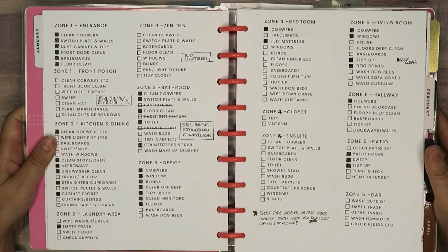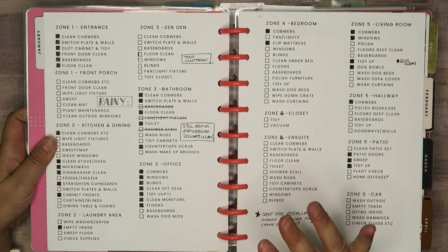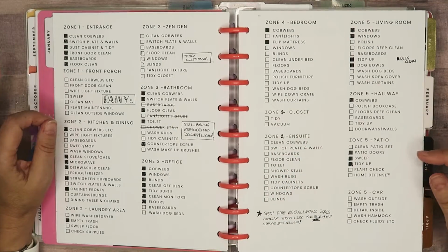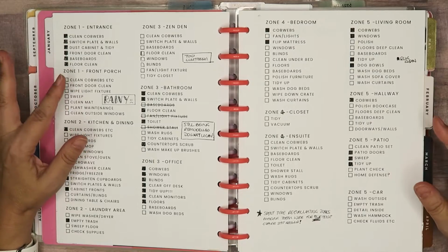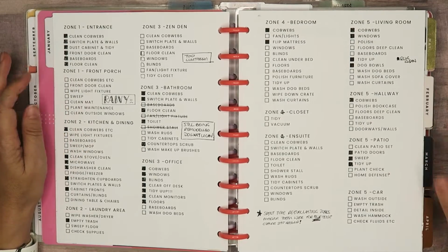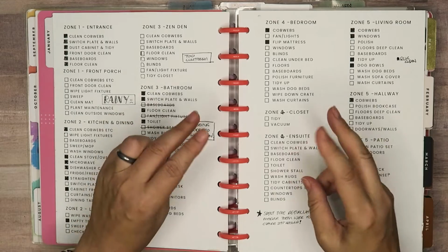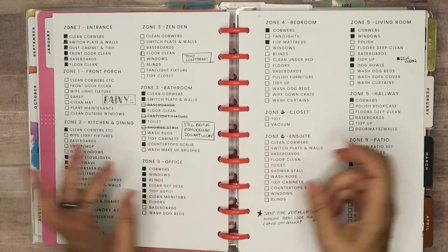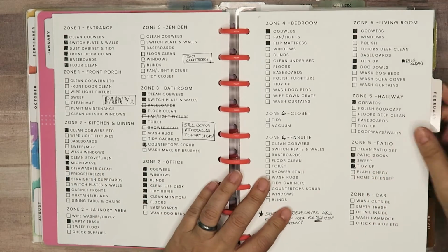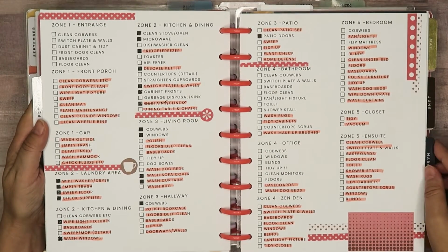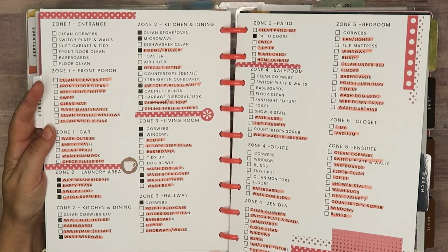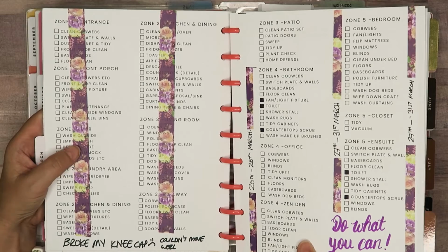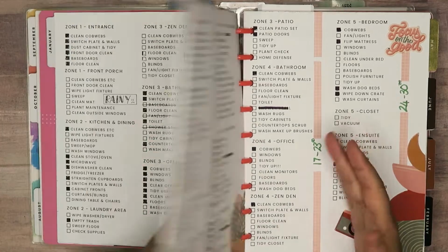Now, I've been doing this the whole year, and I will say I've changed some things, and I wanted to just share with you what I've done. So this is the printable that I created, and it's just basically taking the stuff from the zone cleaning and putting it into a checklist format. And I did this, and this works for me. So you figure out what works for you. This was when I broke my kneecap. But yeah, you figure out what works for you.